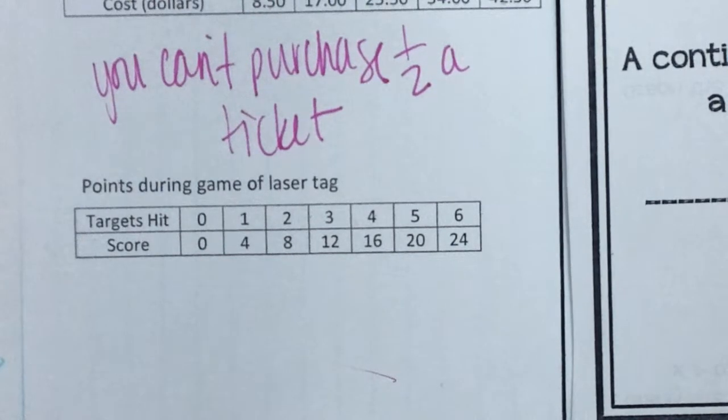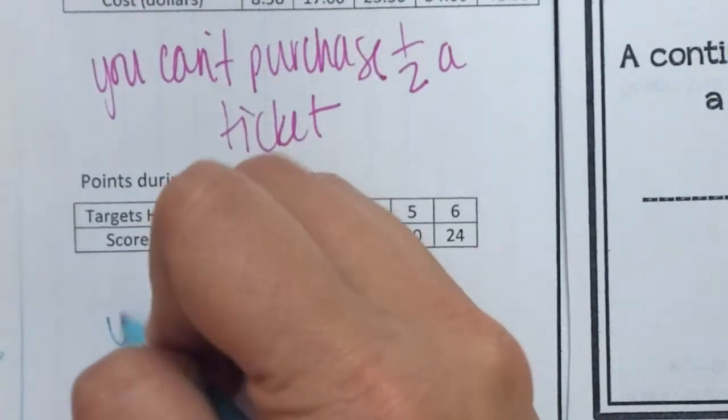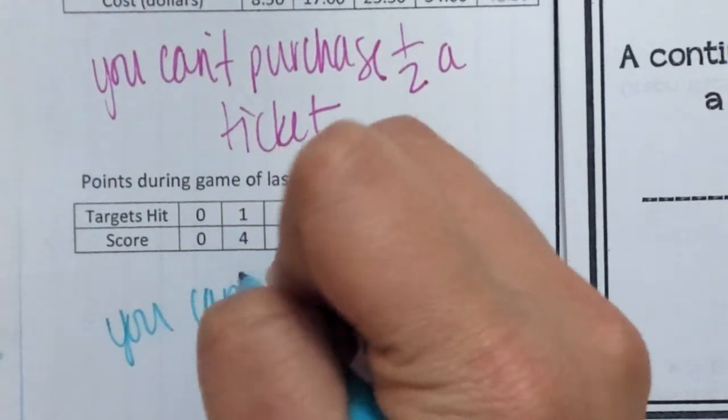Alright, points during a game of laser tag. Has anybody played laser tag? Great. So when you hit a target, do you have to actually hit a target to get a point? Right, but you can't hit half of a buzzer, can you? So you can't hit half of a target. If you hit the target, you get the point. So that's why this is discrete. You can't hit half of a target.